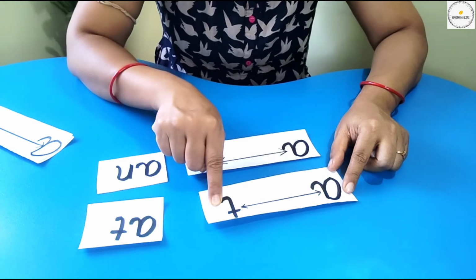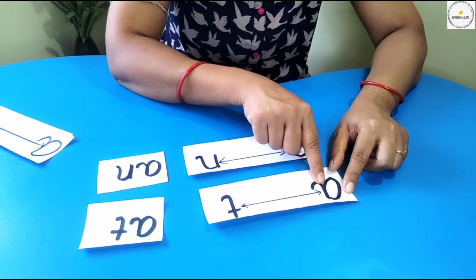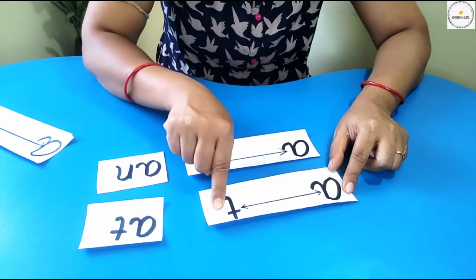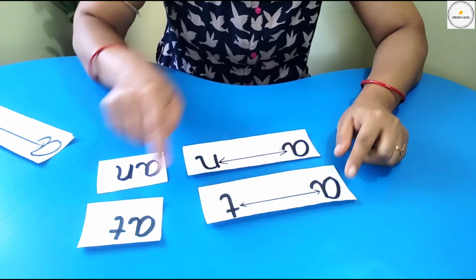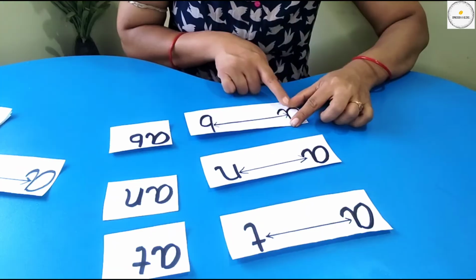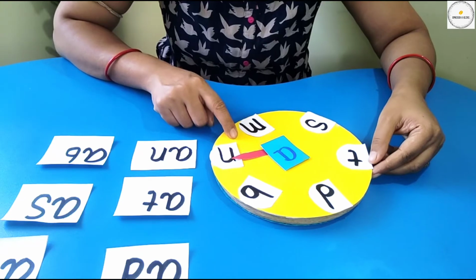Whenever we are saying these sounds together, we have to stretch this vowel A when we say these sounds. At, at. An, an. Ab, ab.